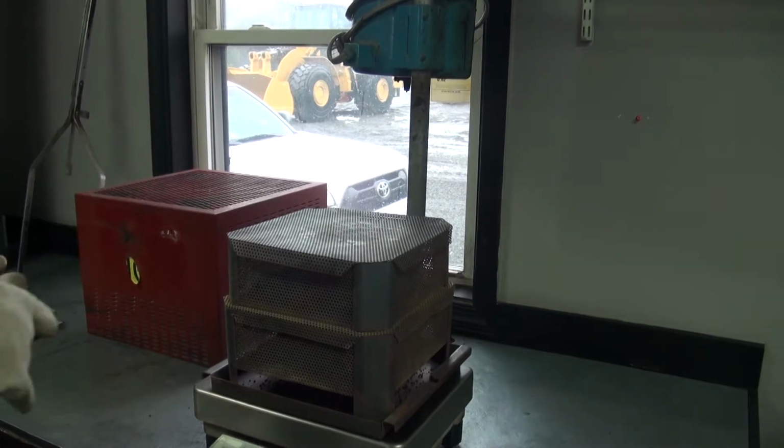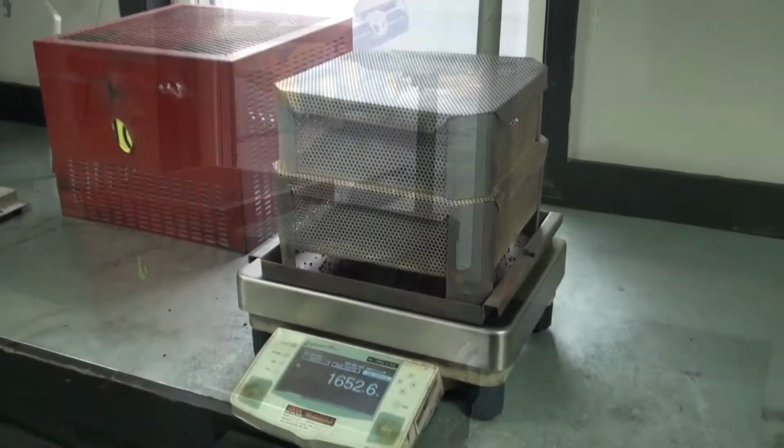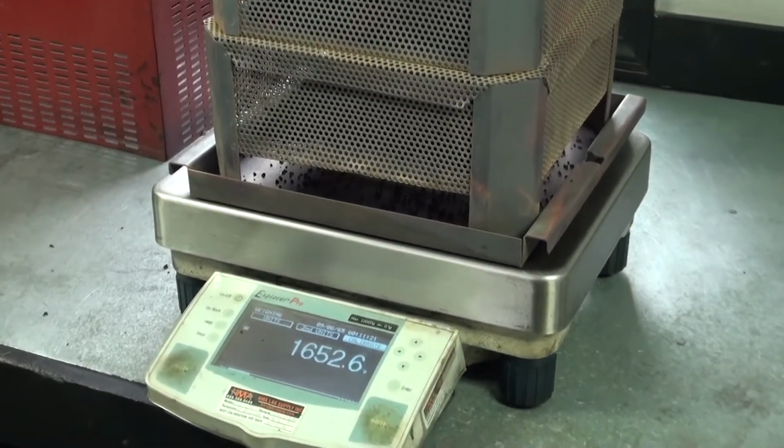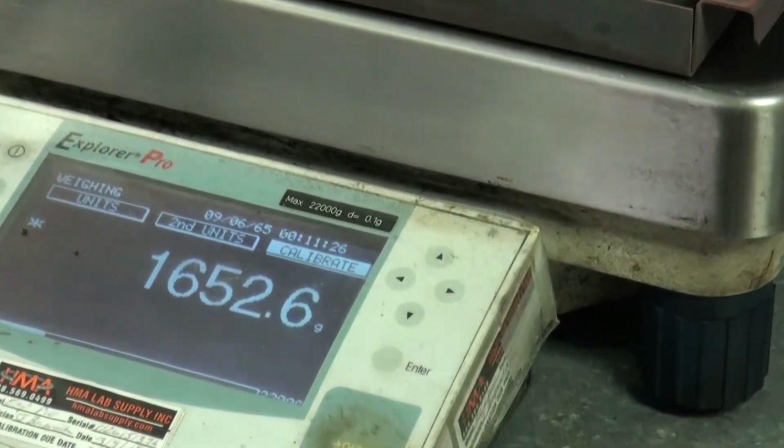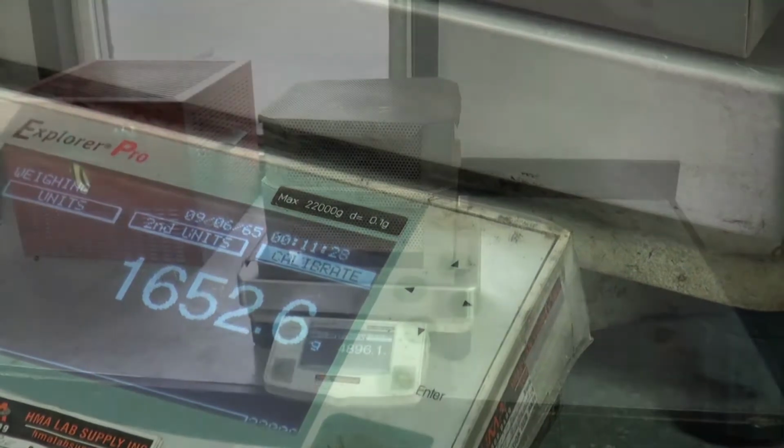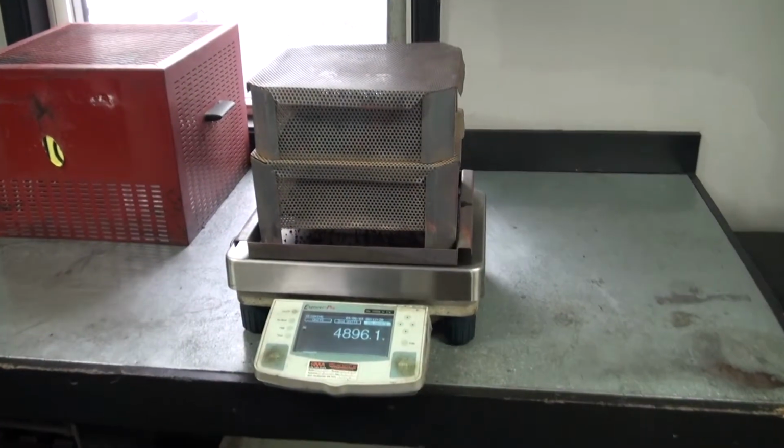Puts the lid on, and he's got 1,652.6. So when it comes to putting his sample in the furnace, there's no decimal point available. He'll be putting in 1,653 grams.